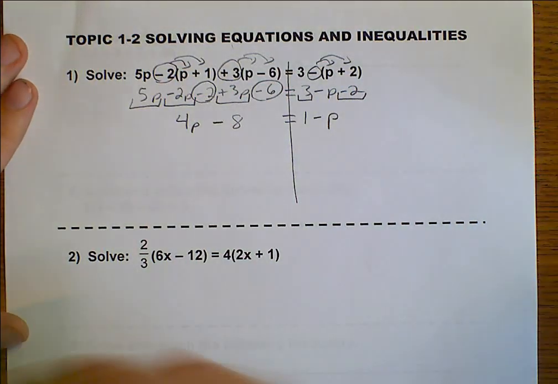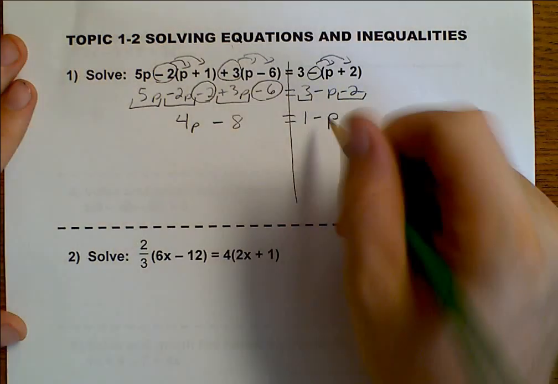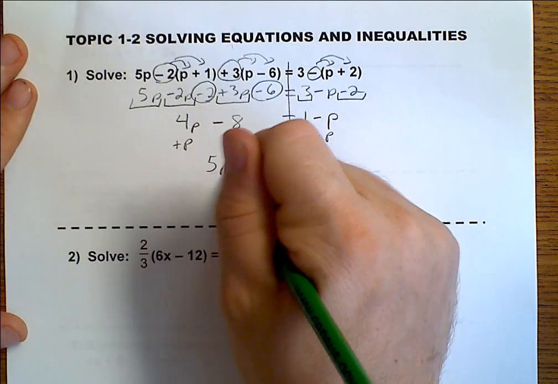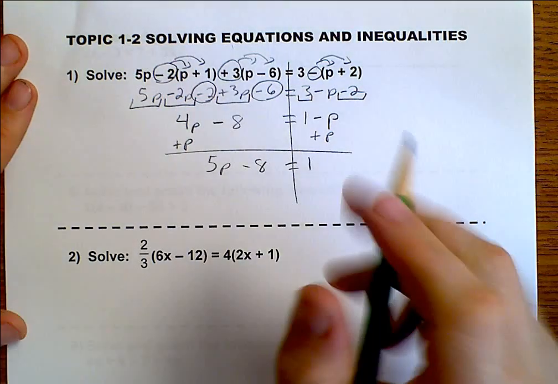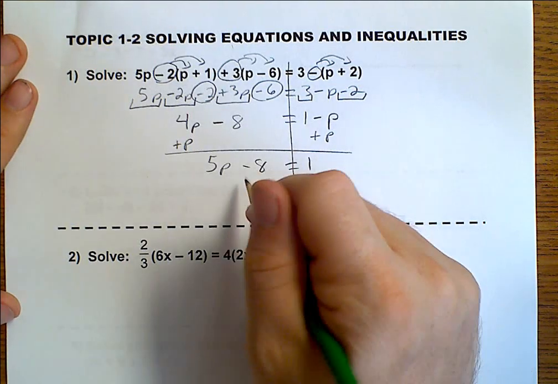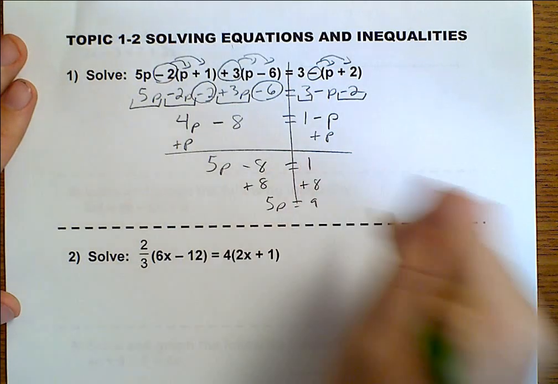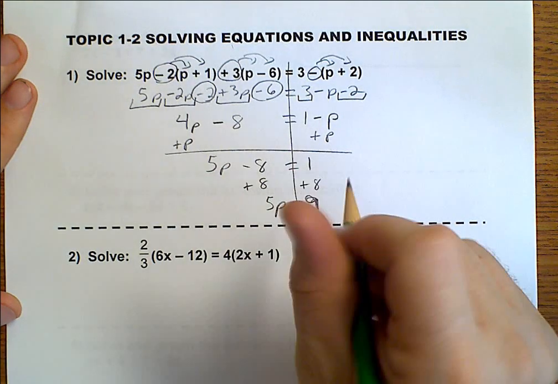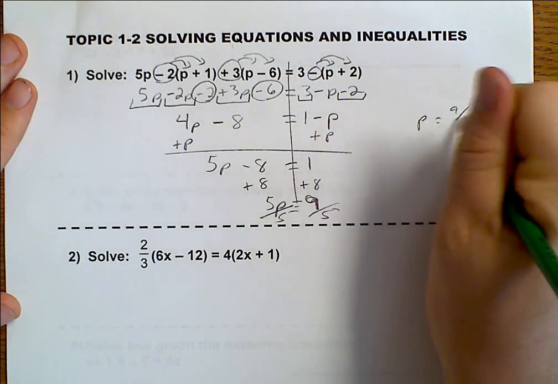Well, now that I've got everything simple down on both sides, I'm going to get all of my p's to one side. I don't like negative p's, so I'm going to just add p to both sides. That's going to give me 5p minus 8 equals 1. Well, let's get rid of this 8 by adding it. So we get that 5p equals 9. We need to get p by itself, so we divide both sides by 5, and we get that p equals 9/5.